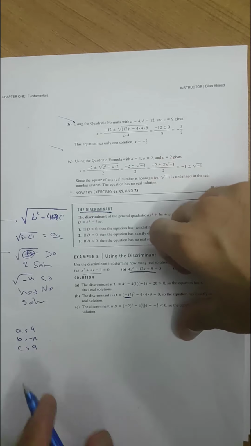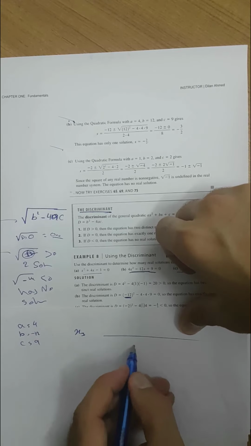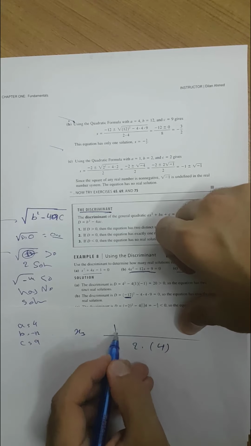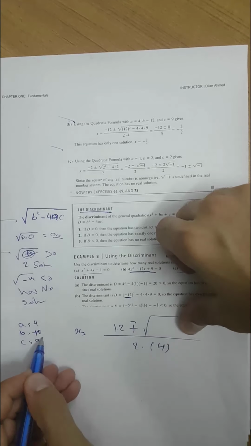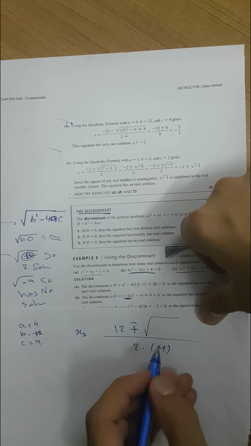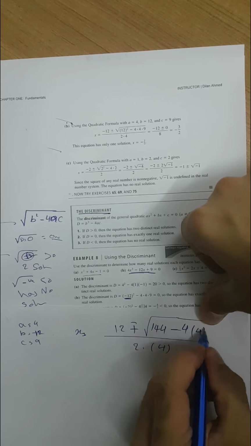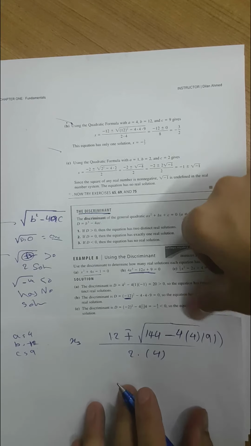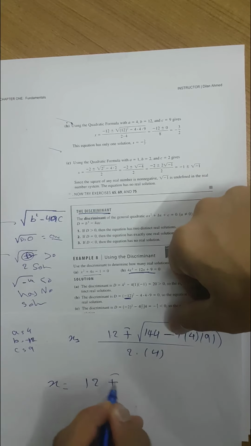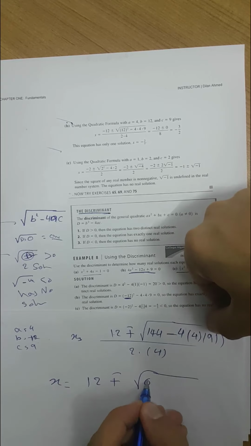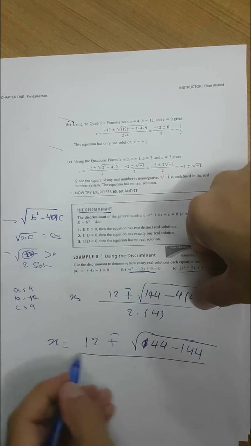So when you multiply, say x is equal to minus b over 2a, which is 12, plus minus, because minus minus is equal to positive 12, the square root of 144 minus 4ac, and you will get what? You will get the result equal to 12 plus minus the square root of 144 minus 144, over 8.